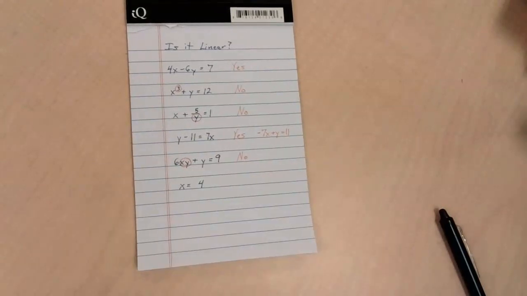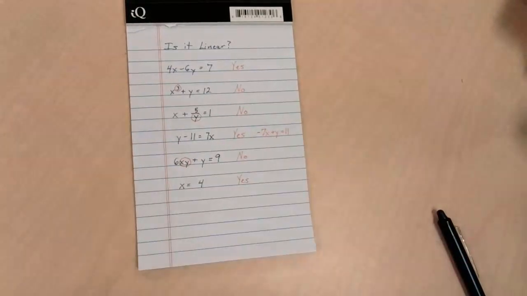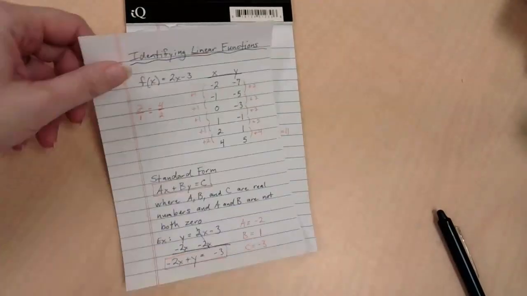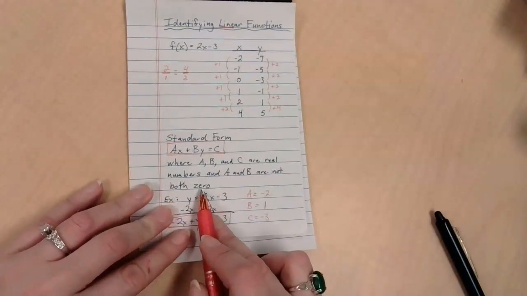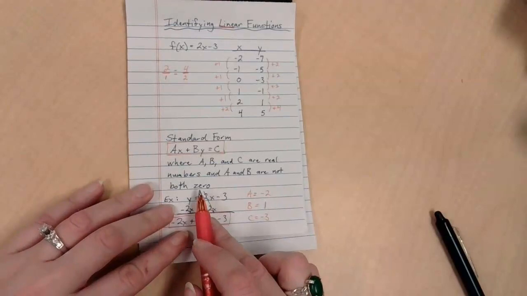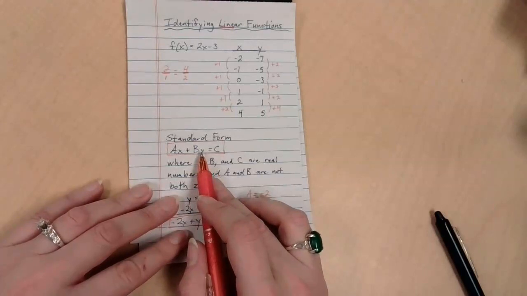Boom! What do you think? Is it linear? Guess what? It is linear. Do you remember when we said before that A and B can't both be 0? But what would happen to this right here if B was 0? What's 0 times y? 0.